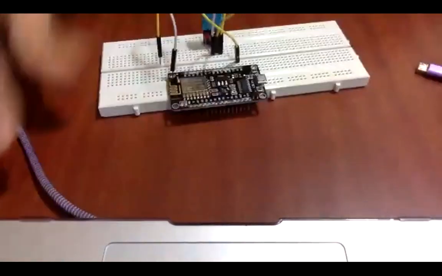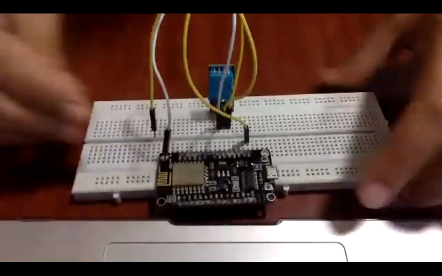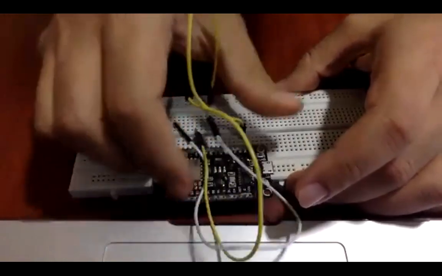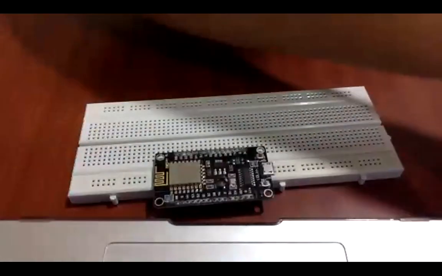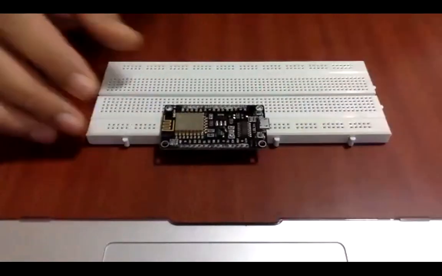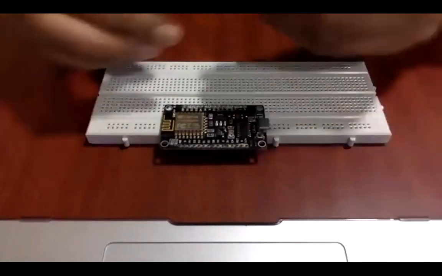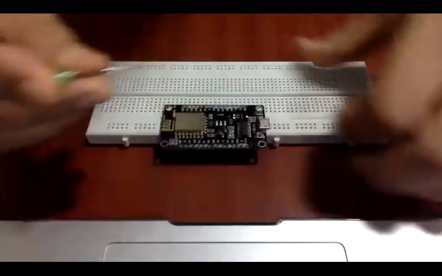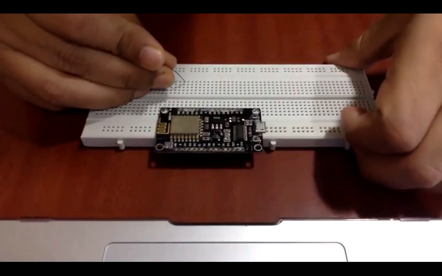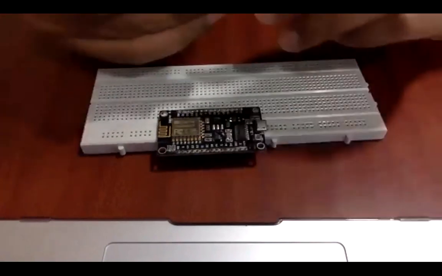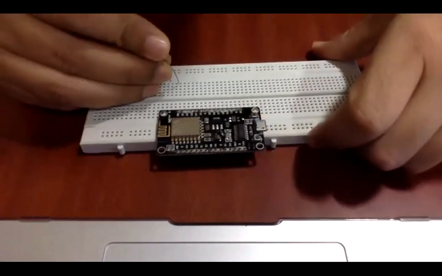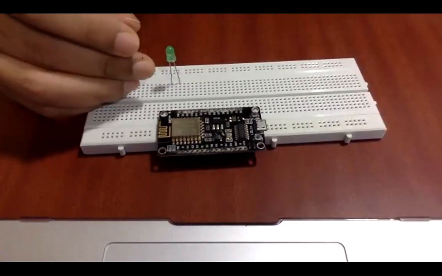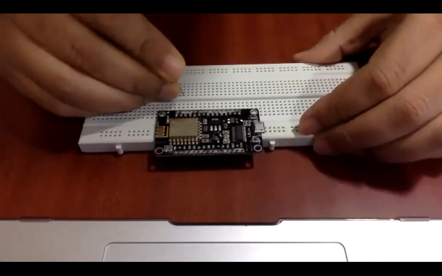So let's remove this one. I don't want this sensor here. I'll take the jumpers one by one. Now let's take the LEDs. This is the first LED. You can see the bigger leg is for the positive, so I'm putting it in the same direction here. This is my first LED.